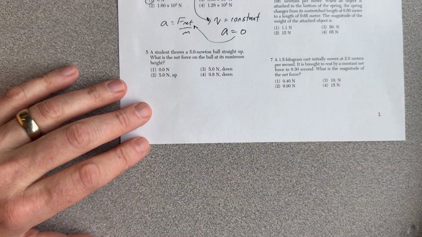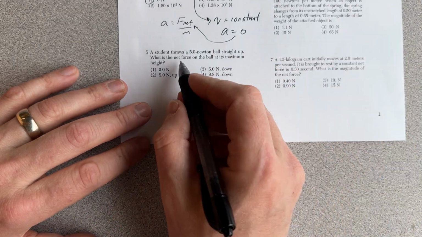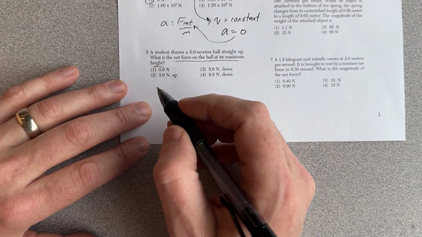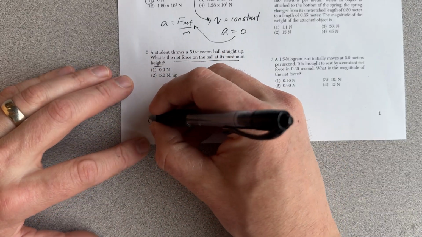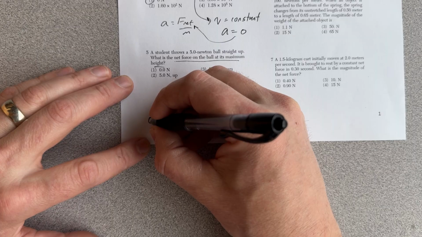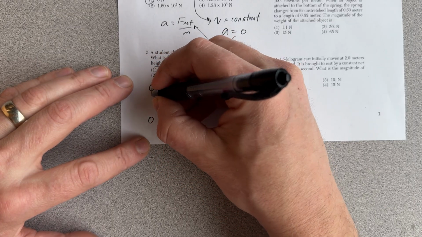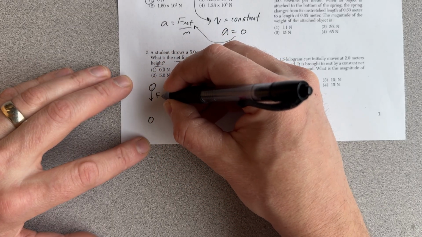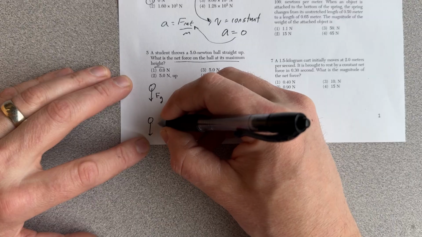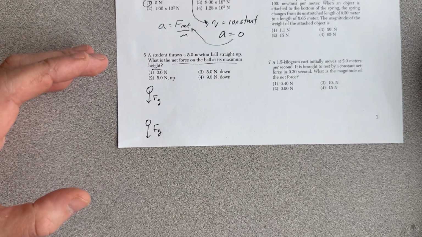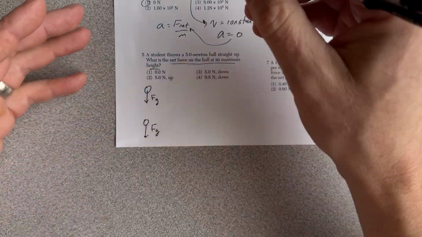Very good. Student throws a 5 Newton ball straight up. What is the net force on the ball at its maximum height? This is a trick question. You got to realize when something's in projectile motion, the FG is always acting, right? Whether it's an arced path, a vertical path.